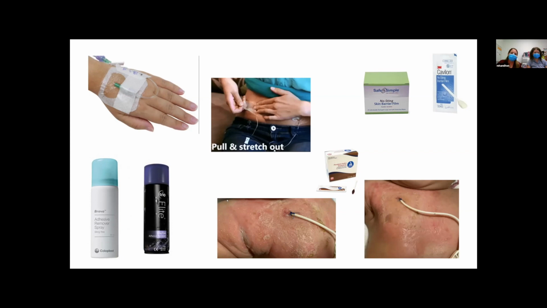But then on the right, you can see the improvement. And the change was we changed our cleansing agent. So we went from a CHG to an iodine-based clean, and then also from a Tegaderm-based adhesive to a cloth tape-based adhesive, which the patient's skin really appreciated. So just being mindful of the products that you're using, what are you using to protect, and how are you removing products.